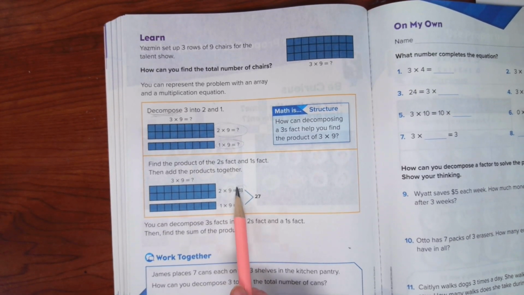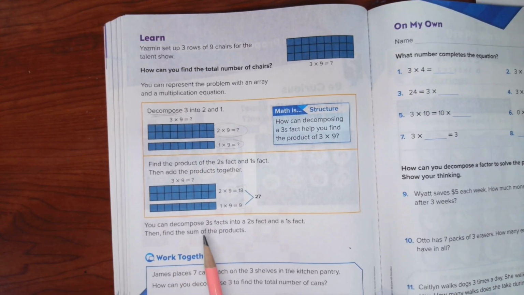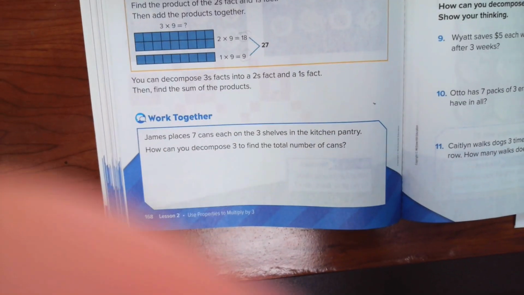So this is a partial product, and this is a partial product, and when we compose them, put them together, we get 27. As you decompose 3's facts into 2's facts and 1's facts, then you can find the sum of the products. So let's read the bottom ones to work together.